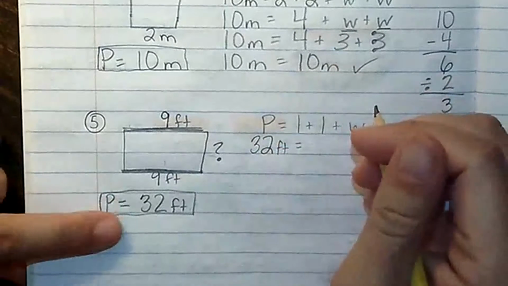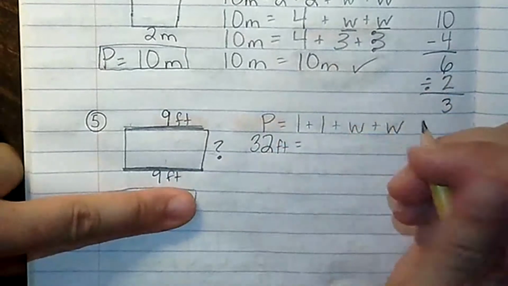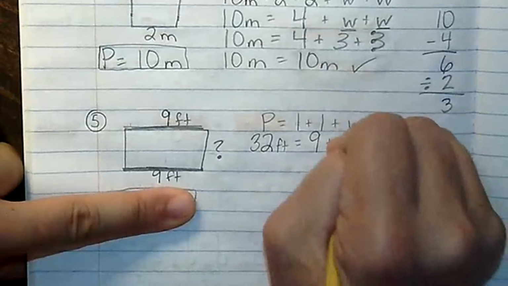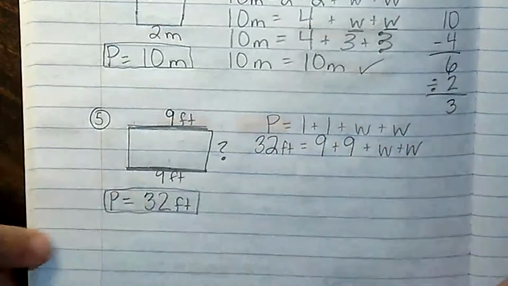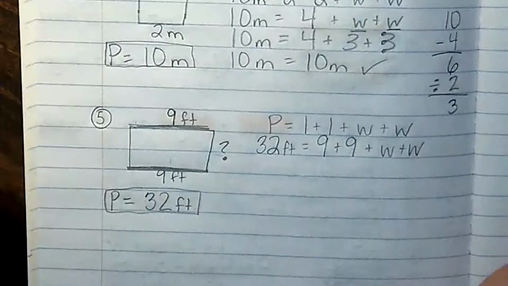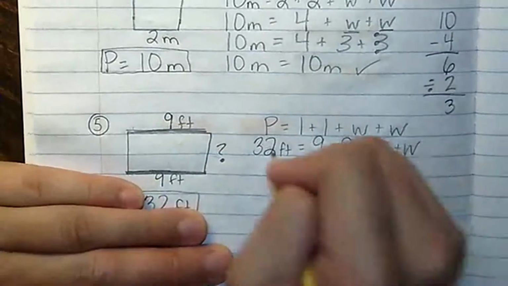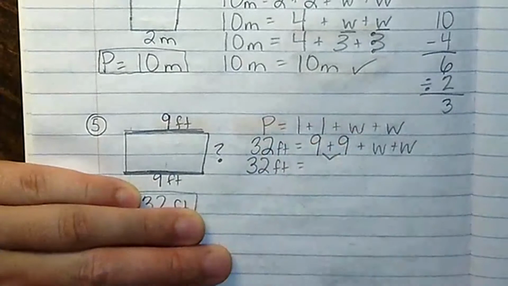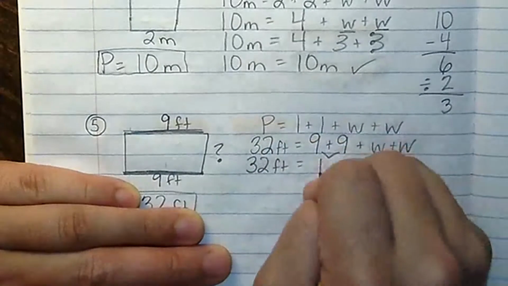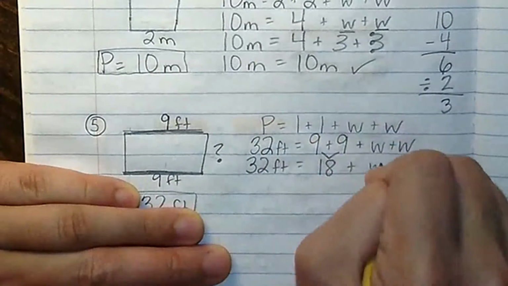So let's substitute this into our formula. 32 feet equals 9 plus 9 plus W plus W. It looks hard. Let's do what we know. 32 feet equals, do you know what 9 plus 9 is? 18 plus W plus W.